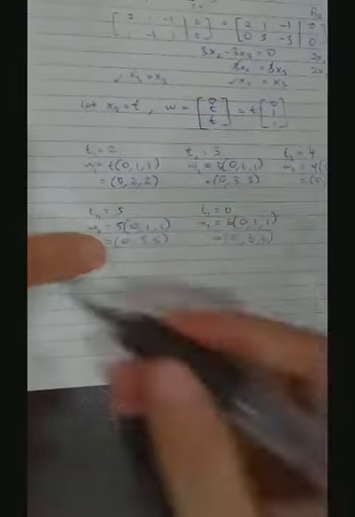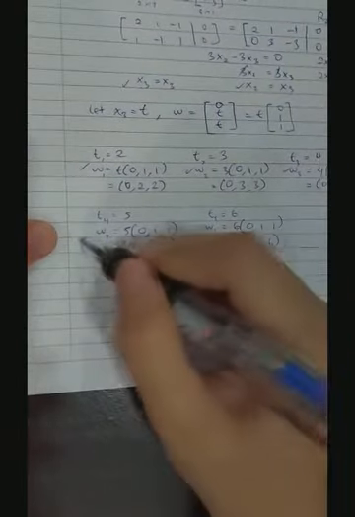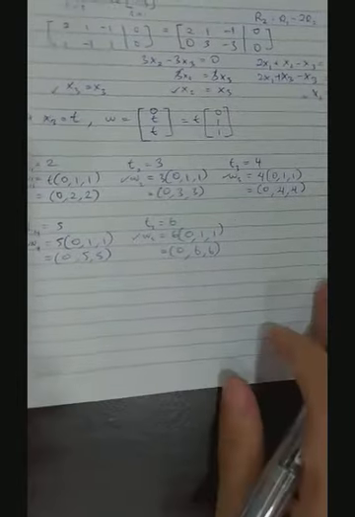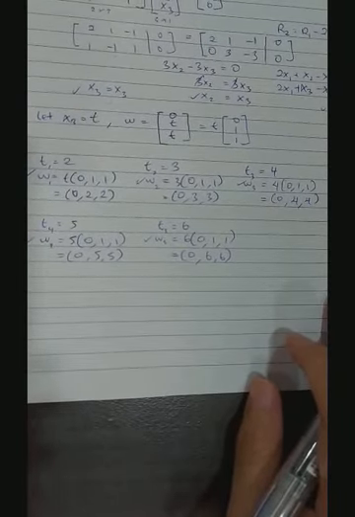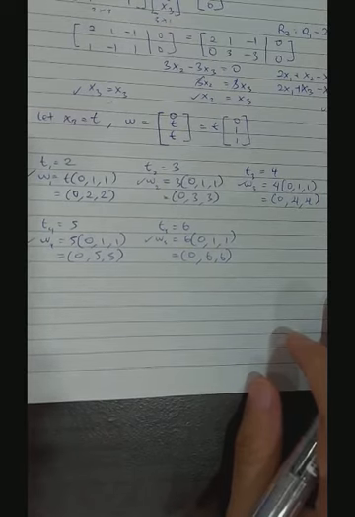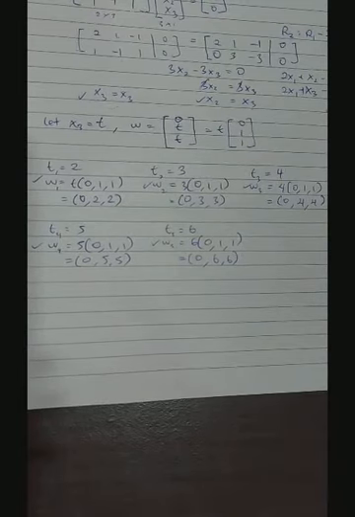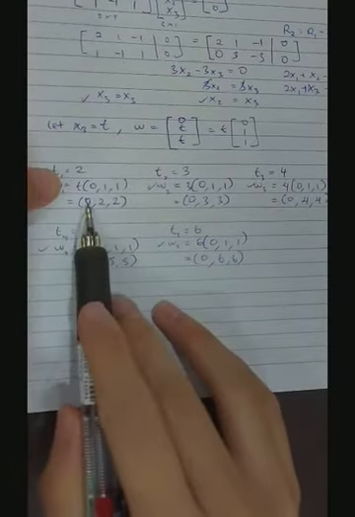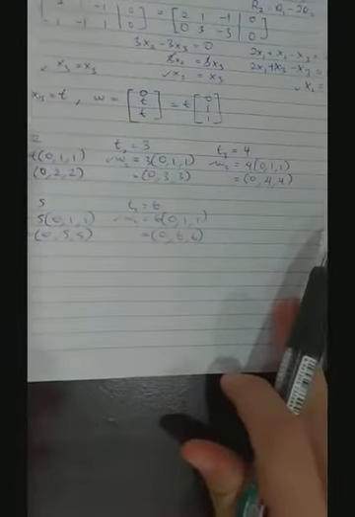So these are W1, W2, W3, W4 and W5, the 5 different elements for W, and they are inside the subspace of R3. As you can see, all the vectors have 3 elements. So these are my answer.